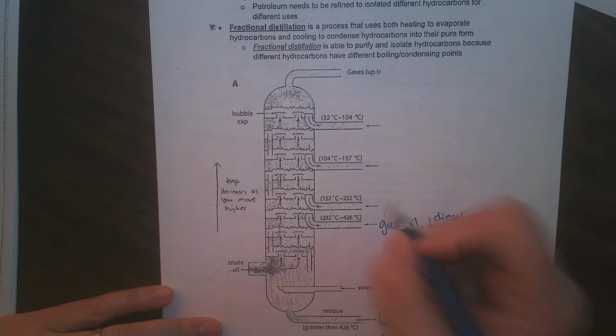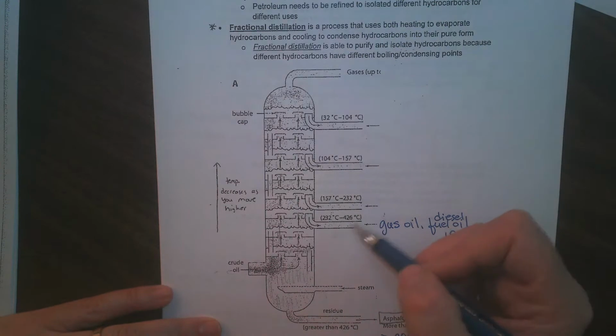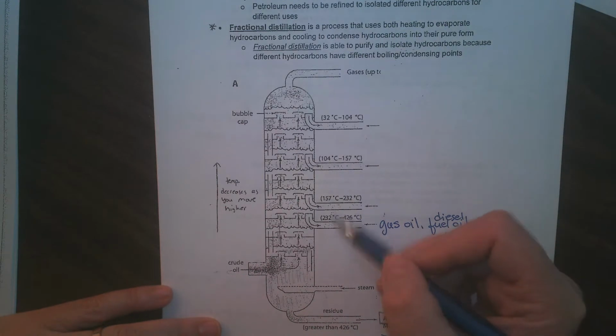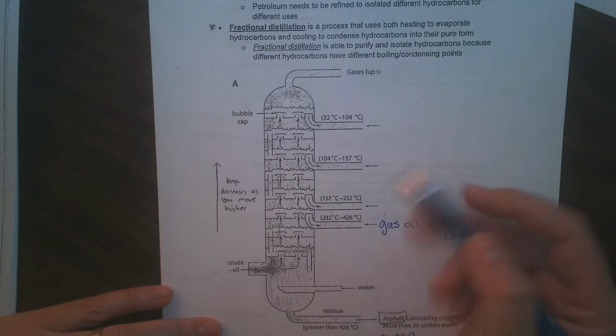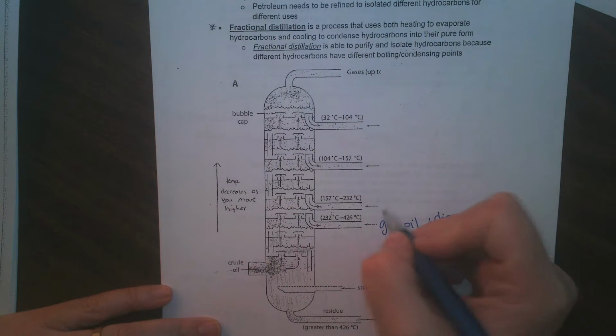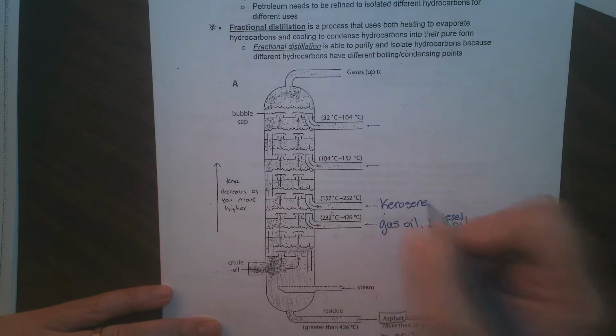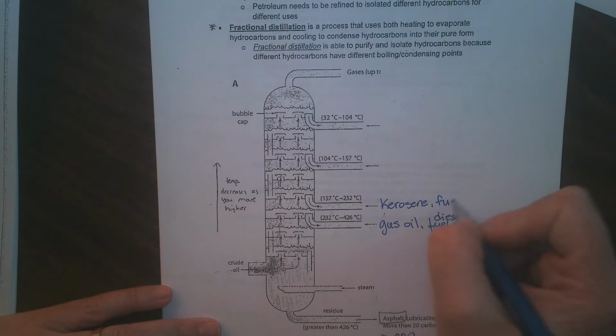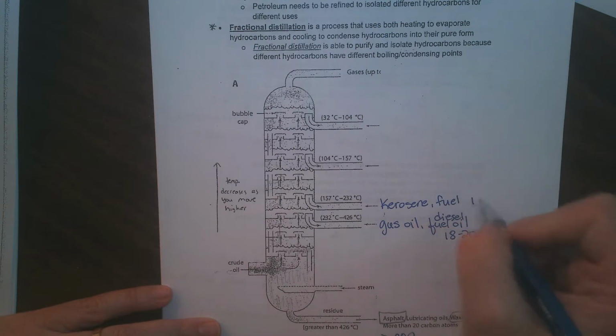The next one right above it, there's not a whole lot of difference. 157 to 232 is only about 80 degrees. And in here we find our kerosene fuels, lighter fuel oils, and these are 15 to 18 carbons long.